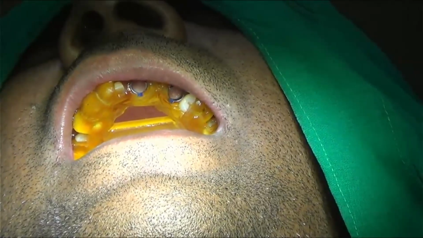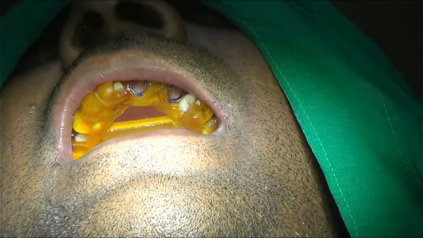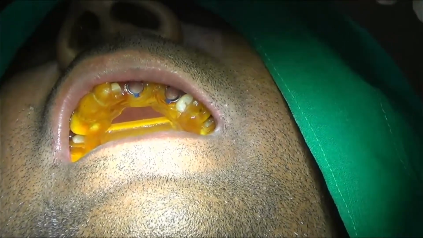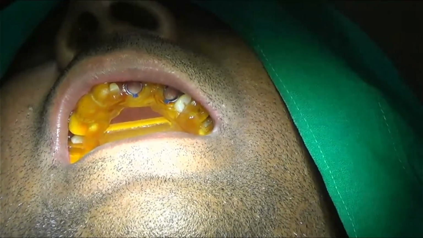My first drill is my tissue punch drill. So the first drill is my tissue punch drill.